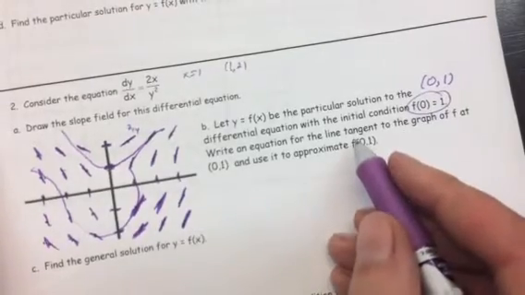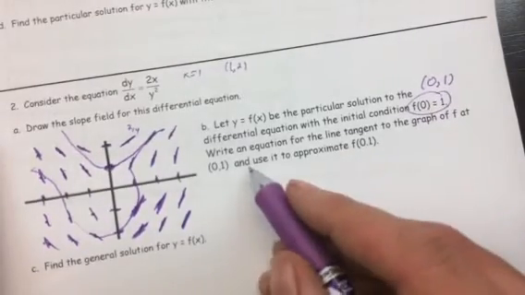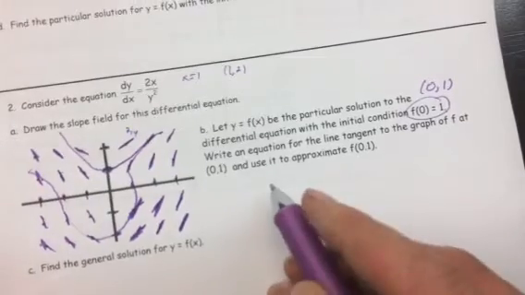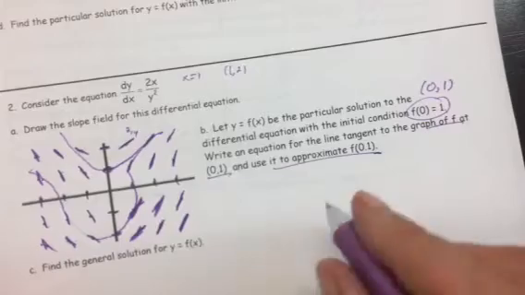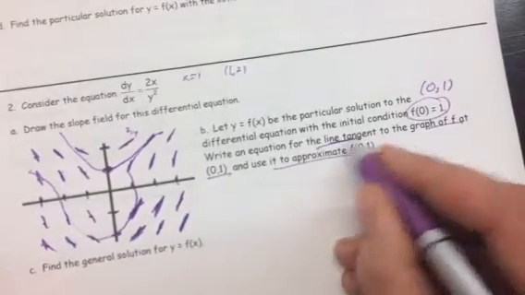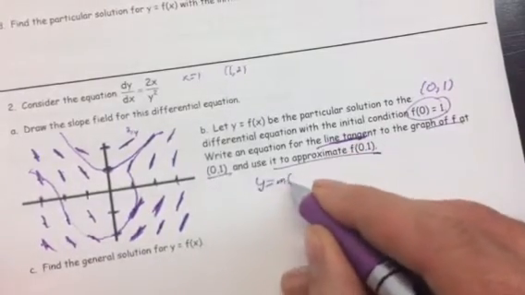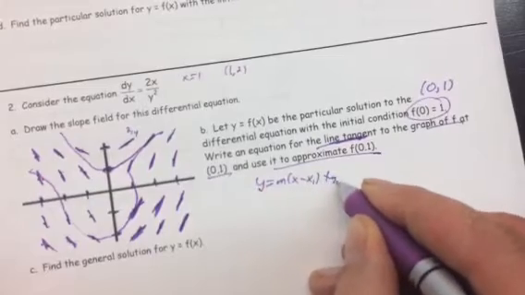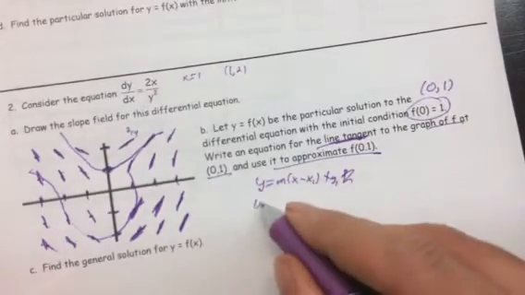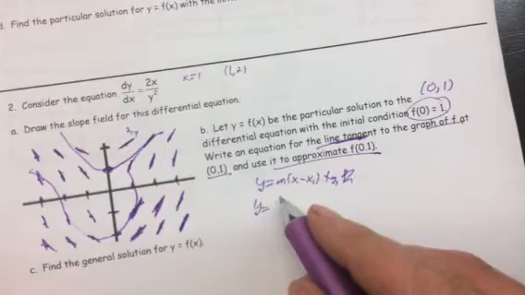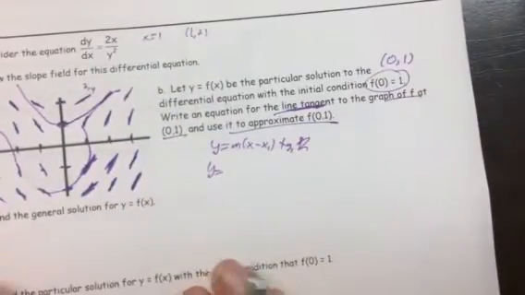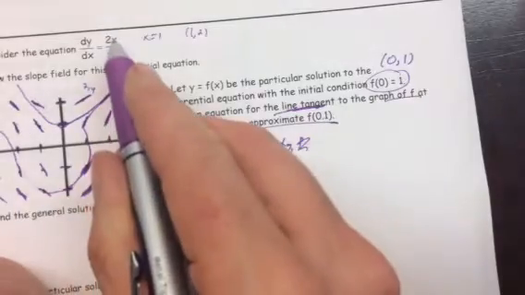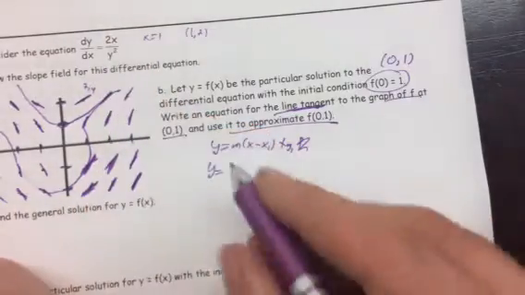Write an equation for the line tangent to the graph of f at (0, 1) and use it to approximate f of 0.1. The equation of a tangent line is y equals m times (x minus x1) plus y1. I'm going to need the m there, so I'm going to use the derivative. At (0, 1), 0 divided by 1 is 0.